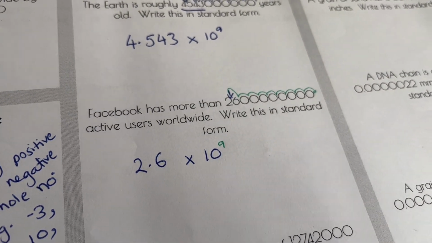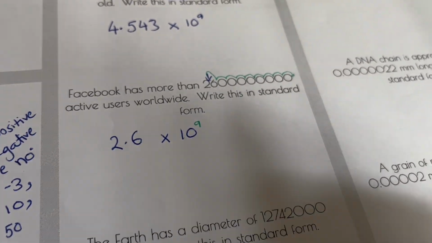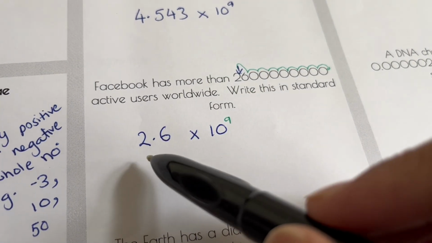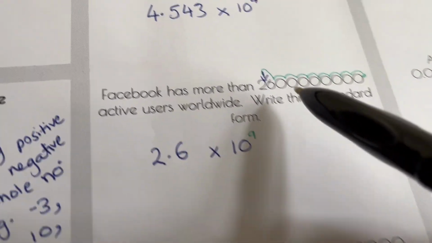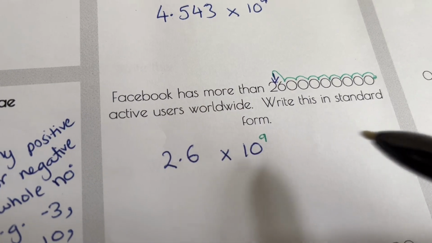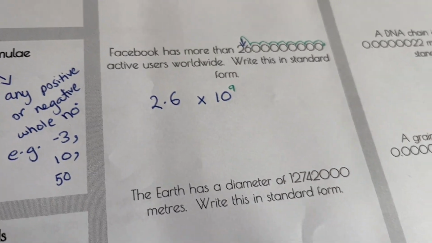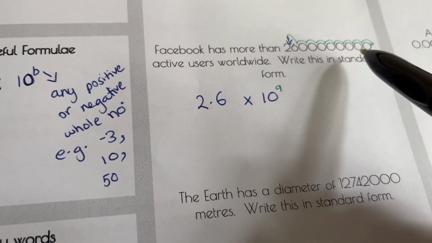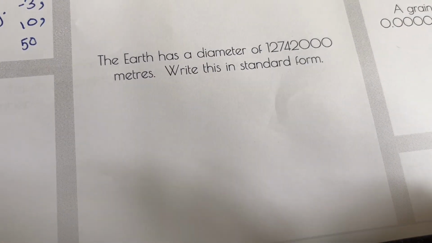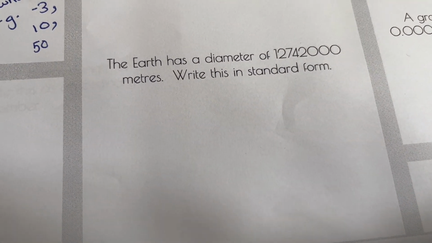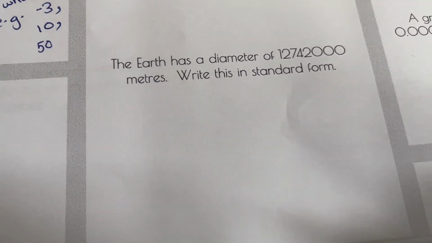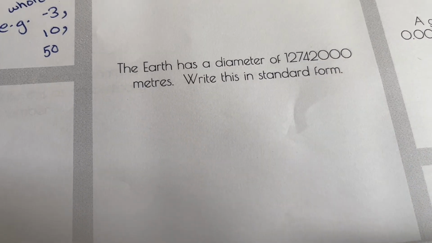That will help us get back to our original number. So if I was to multiply this out, that will get me back to this big number. So it's just a nicer way of writing a really big number. Then the third example is the Earth has a diameter of this many meters. Write this in standard form.